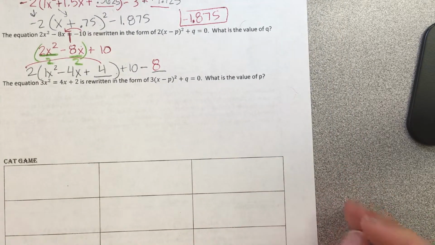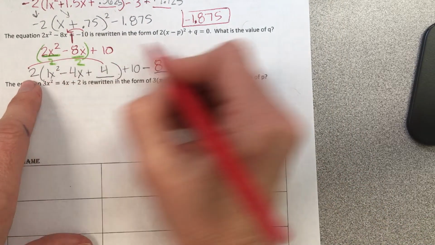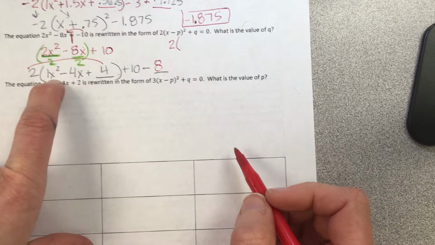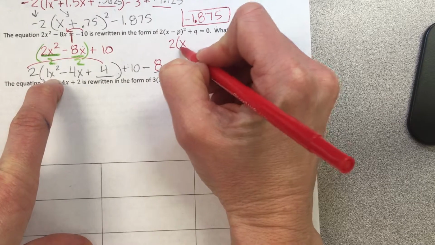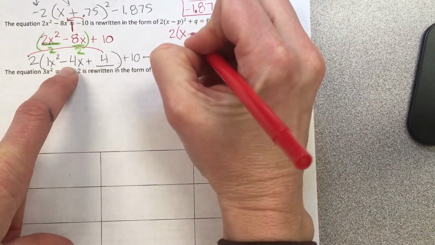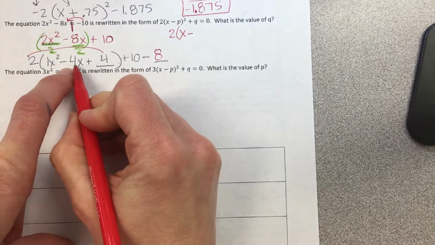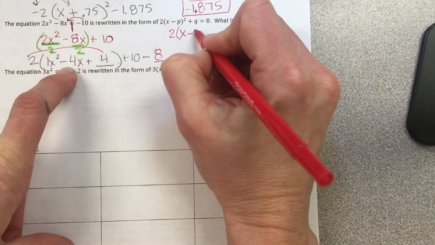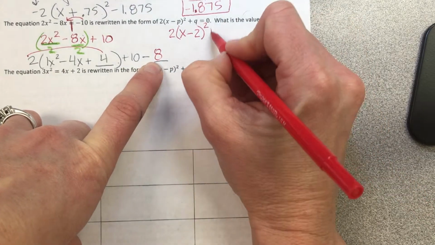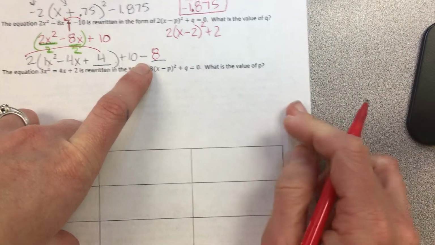All right, for the final step, I'm going to drop down the 2. So I keep the 2. What does x squared become? X. And is this one a minus or a plus? A minus. And I don't write 4, I write half of it. Put your square on the outside. And 10 minus 8? 2.